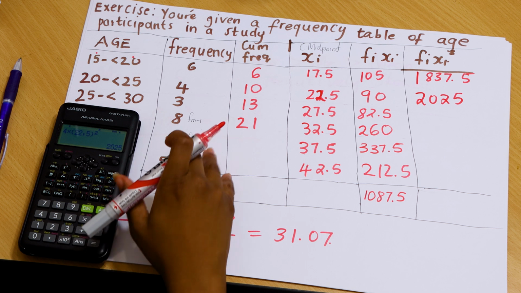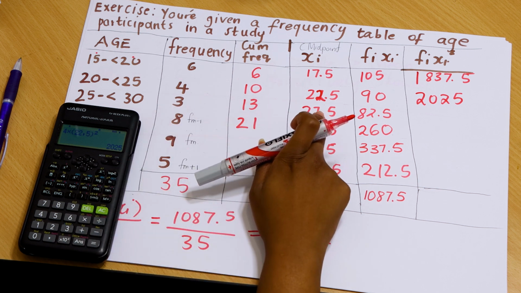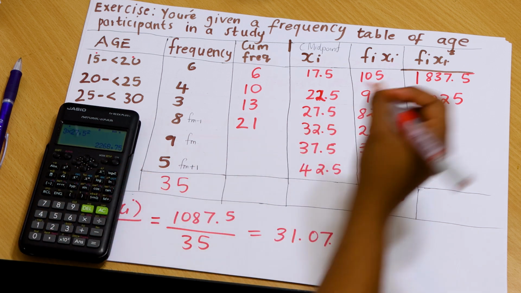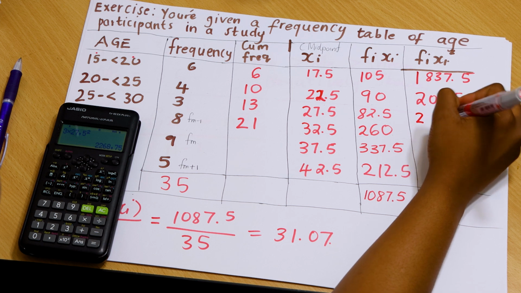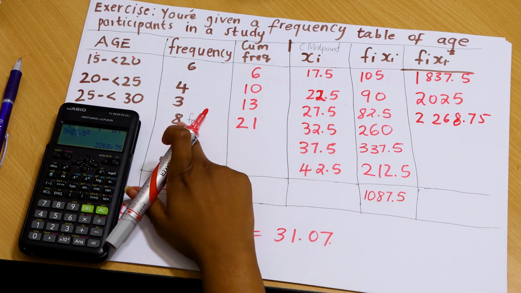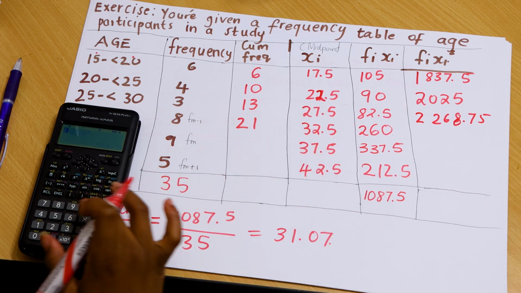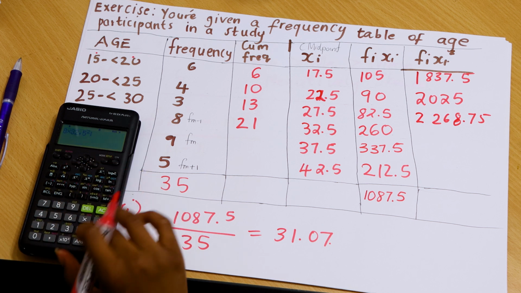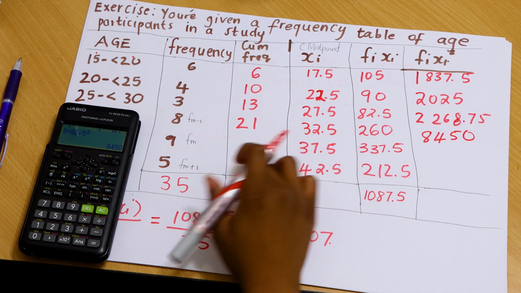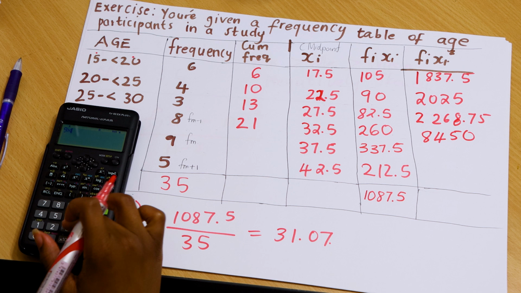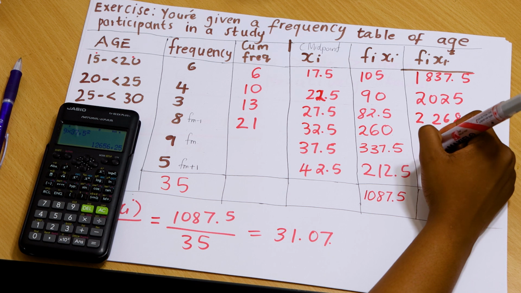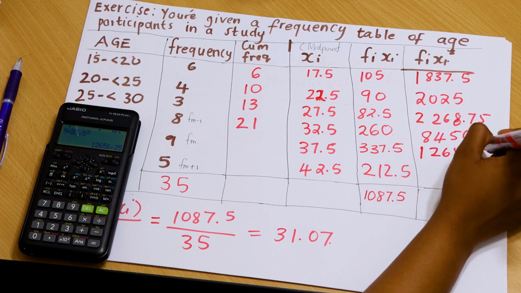And then the next one is 3 times 27.5 squared, which is 2268.75. Then 8 times 32.5 squared is 8,450. 9 times 37.5 squared is 12,656.25.